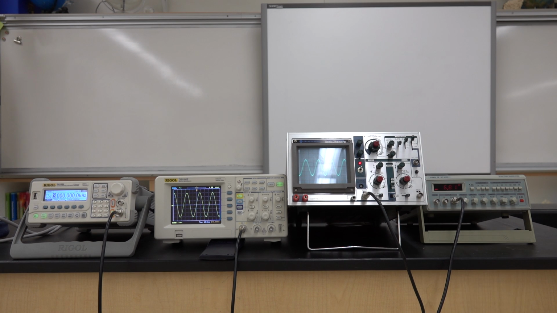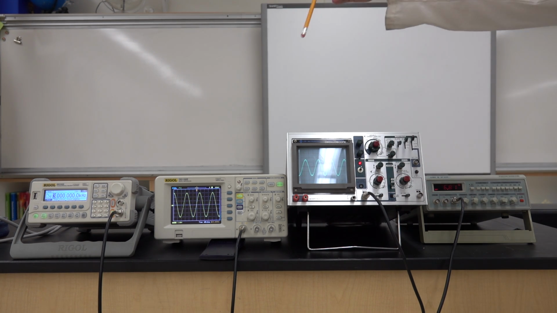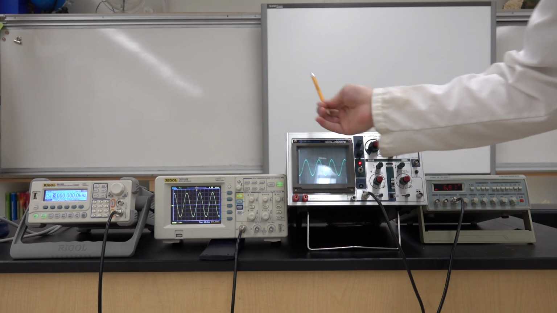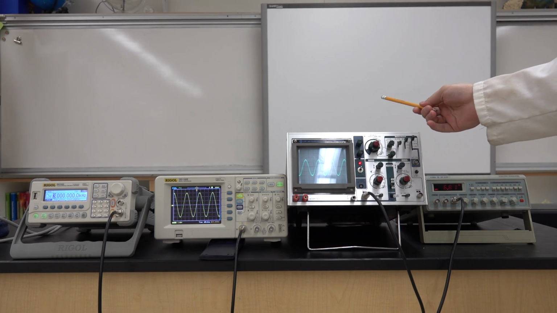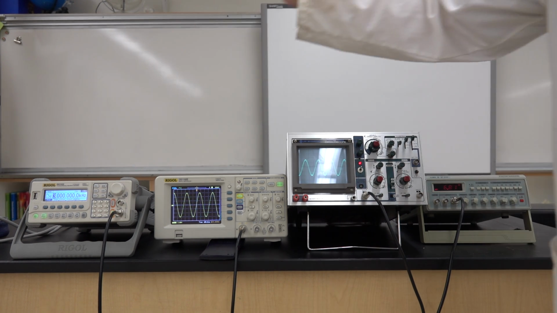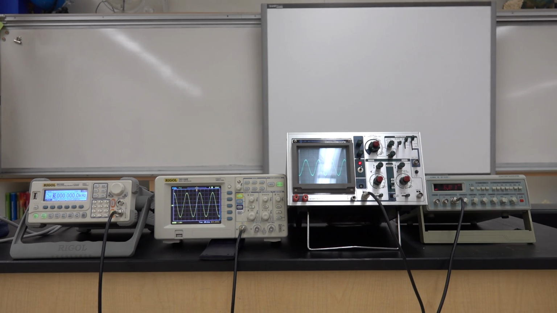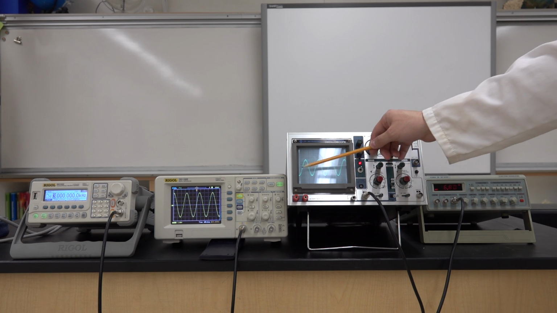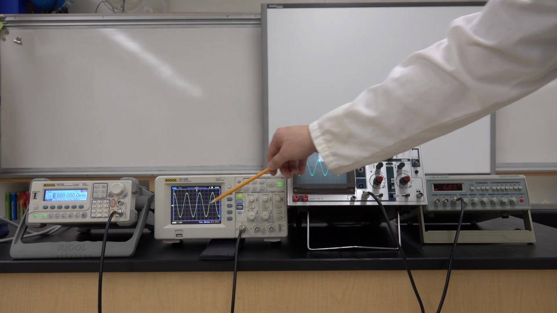The first one is called an analog. The second kind is a digital. You will need to know both of the different types of oscilloscopes. These two devices here and here are signal generators. They are producing a signal via this cord, and then the oscilloscope turns that signal into a wave.